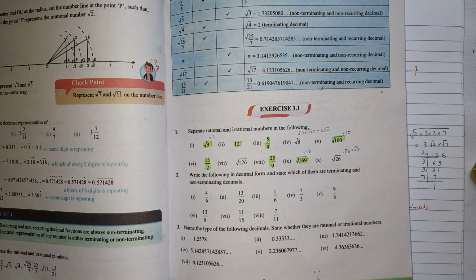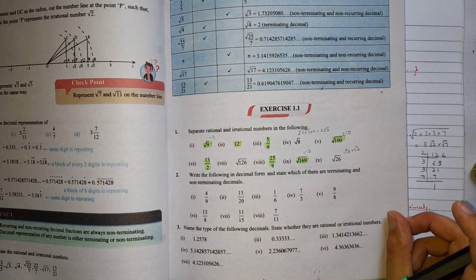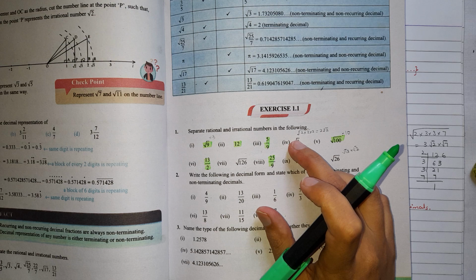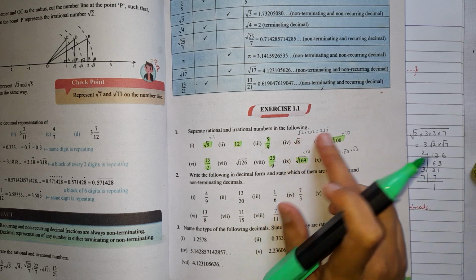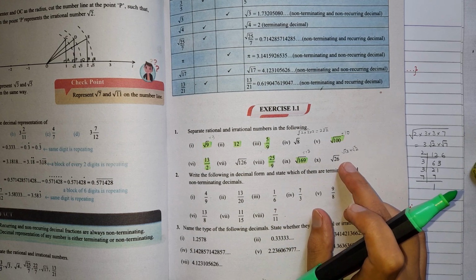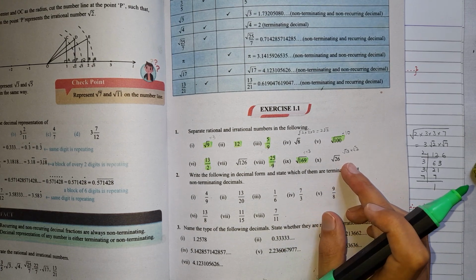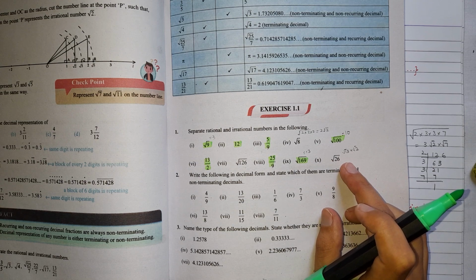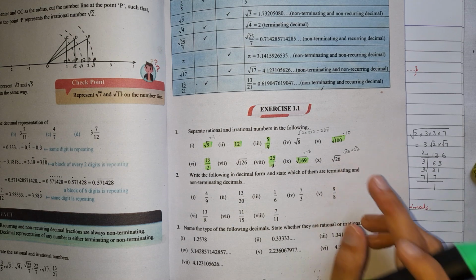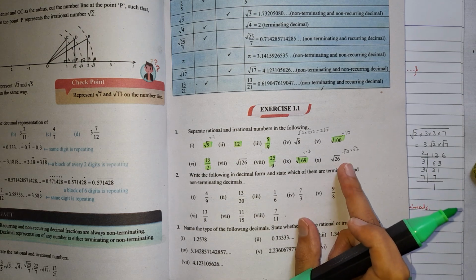So here we have 1, 2, 3 irrational numbers. These are non-terminating, non-recurring decimals. You can also use the method of prime factorization. Also you can use the calculator to check if the decimal fractions are terminating or non-terminating, or whether they have a recurring pattern or not. I have used the factoring method. You can also use a calculator.